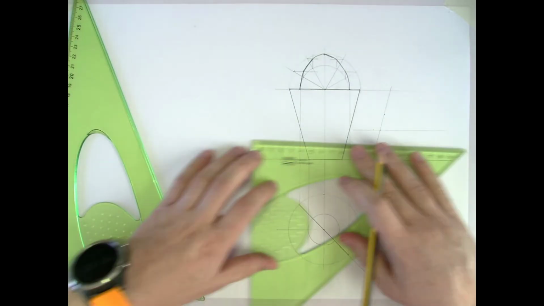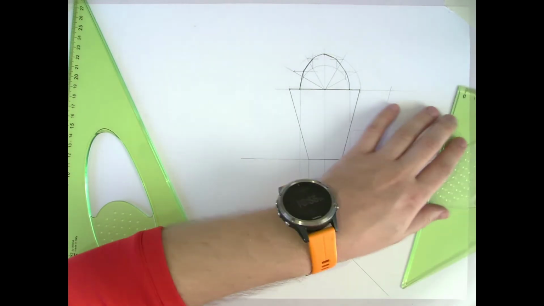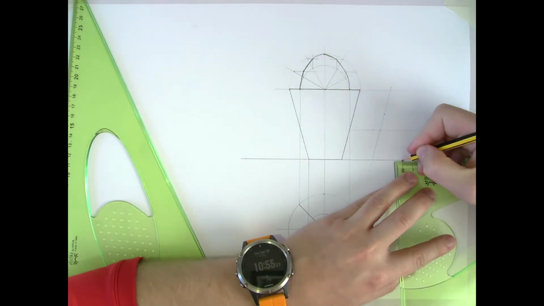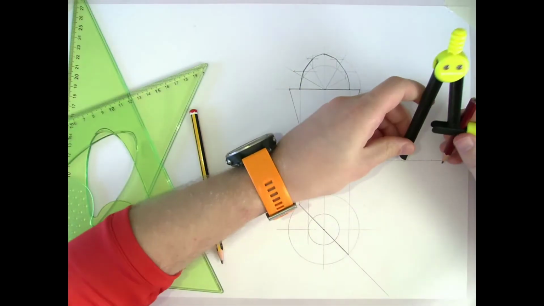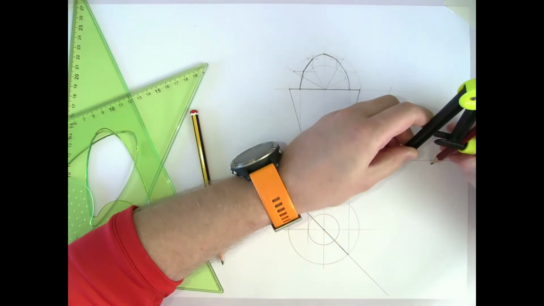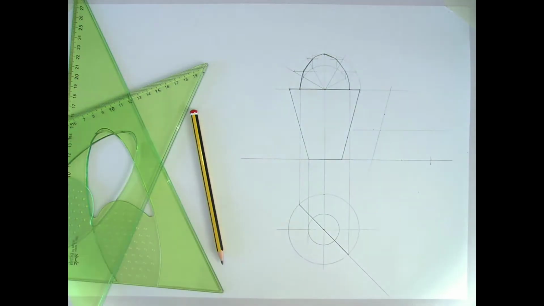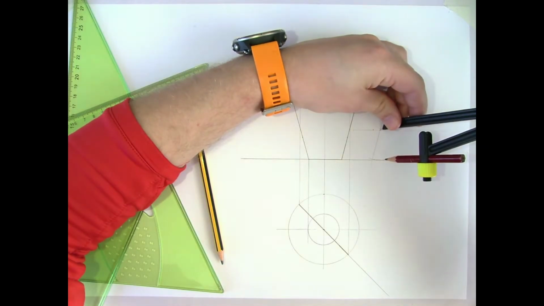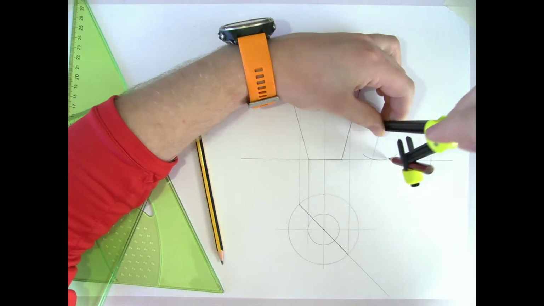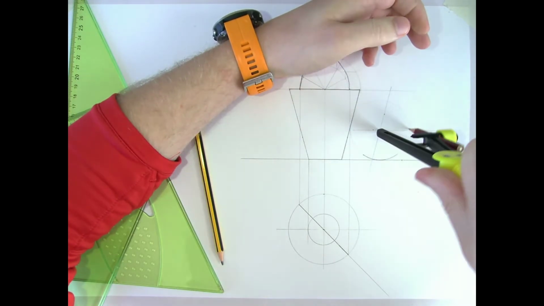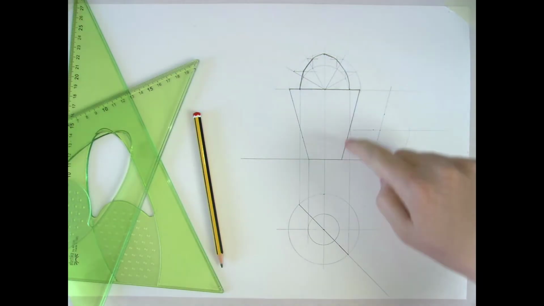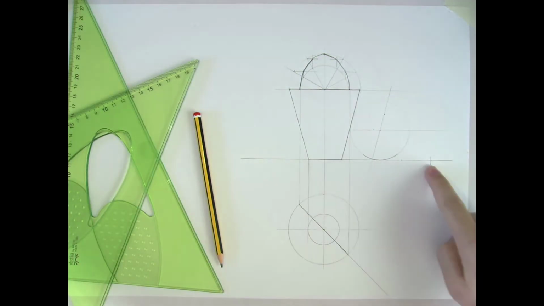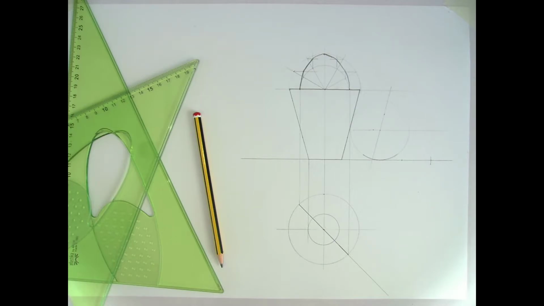So next, just going to set my compass to 30 millimeters. I like to mark it on the page first and then copy it, because then I know that it is the correct distance and it's not springing back in. So drawing that in now. Now this is just drawn lightly as it's not the sphere in the correct position. We're just finding a center of a sphere that touches off the ground and off the side of the cone.